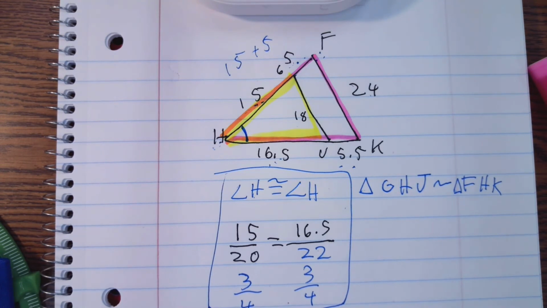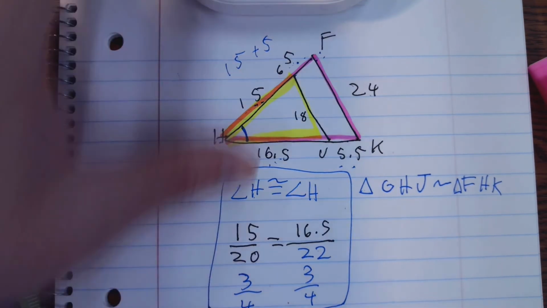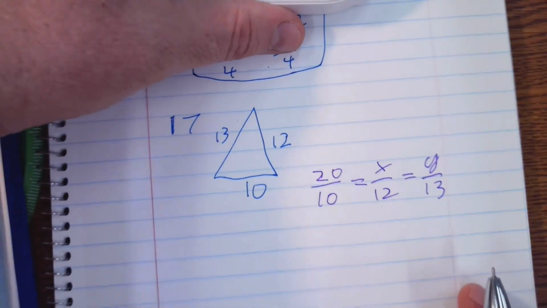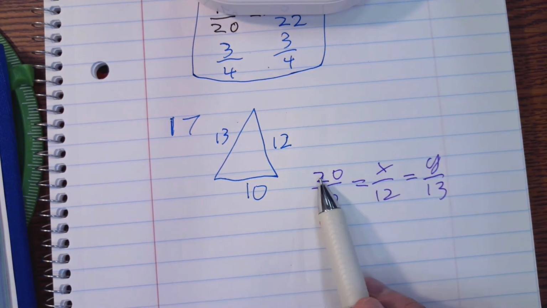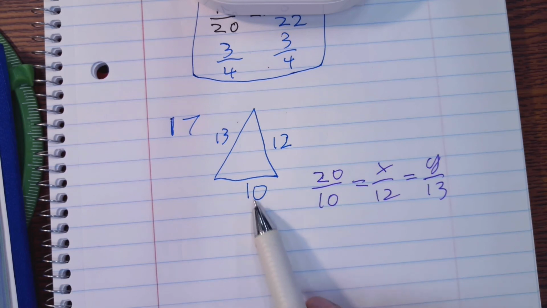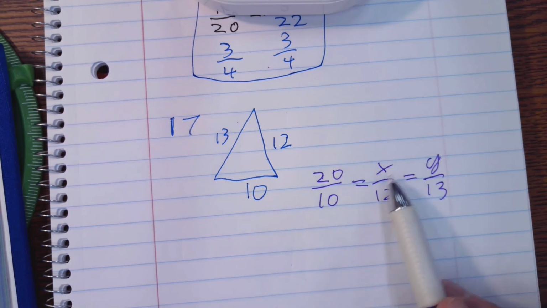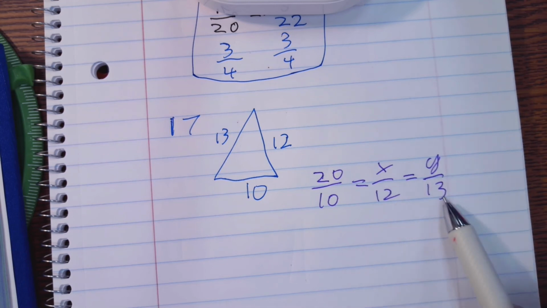So I could do 20/10, and then I'm looking for x/12 and y/13, right? You don't see anything I just did, but that's great. Can you say that one more time? So the shortest side would be 20, because it says so, and it's over 10, because that's the shortest side on my triangle. And so I'm looking for the other two sides. So that would be a mystery number over 12, that's the medium side, and a mystery number over 13, that's the longest side.